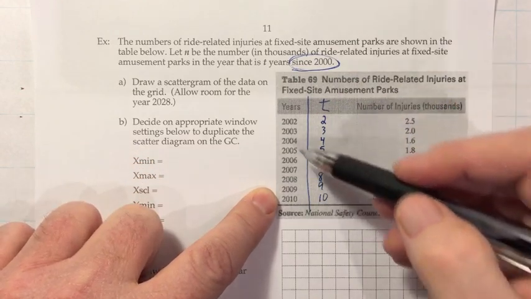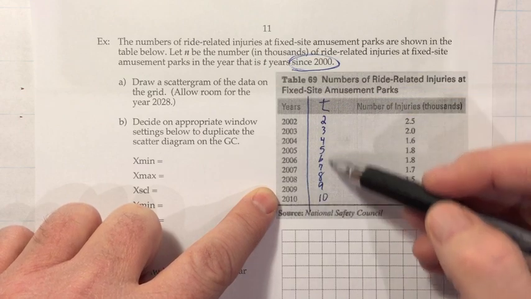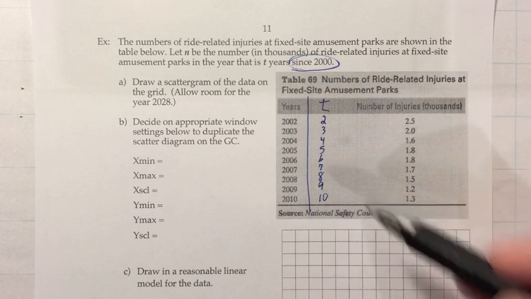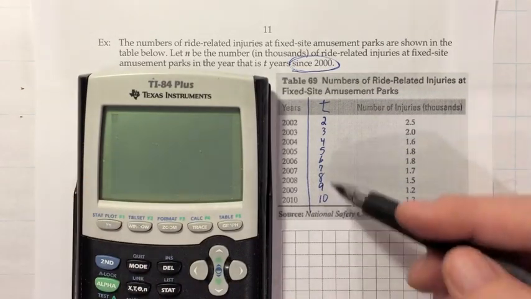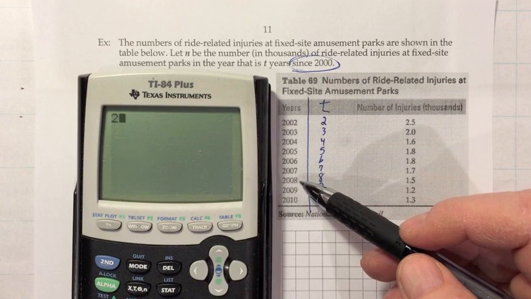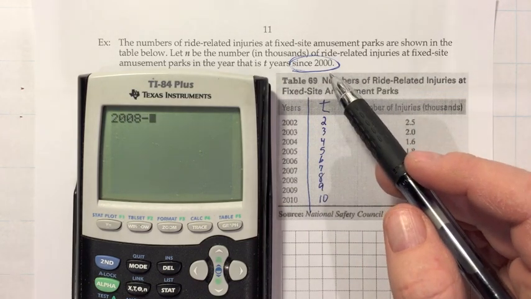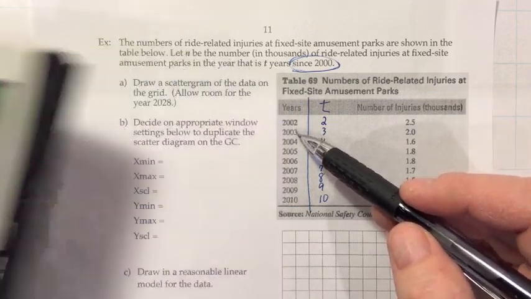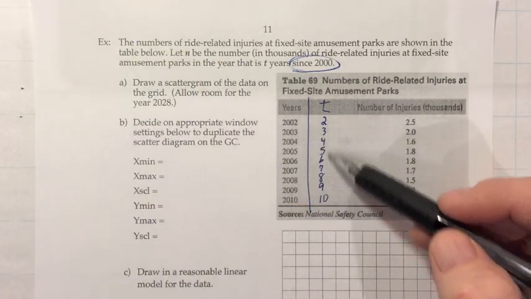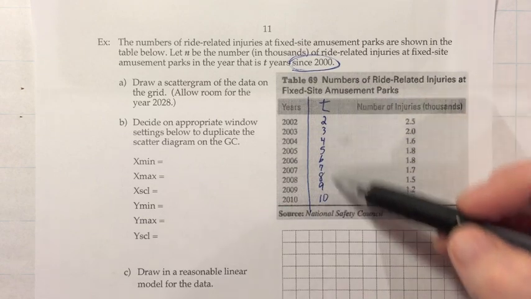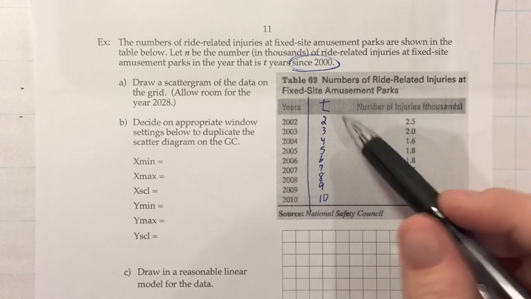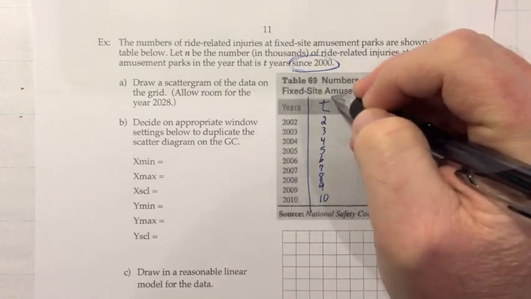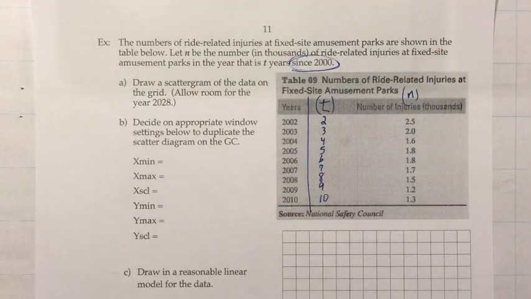I did this really fast because these were going up by 1 each time. But really all I'm doing is a subtraction. So 2008 you could get all by itself: 2008 minus the starting year of 2000, and there's our 8. So these are subtractions, but whatever pattern you see on the left, like going up by 1, will hold over here as well. Okay, so that's going to be my horizontal variable t. And then what letter did they use for the other one? N for the number of injuries, so that'll be here. And those are going to make up my ordered pairs.